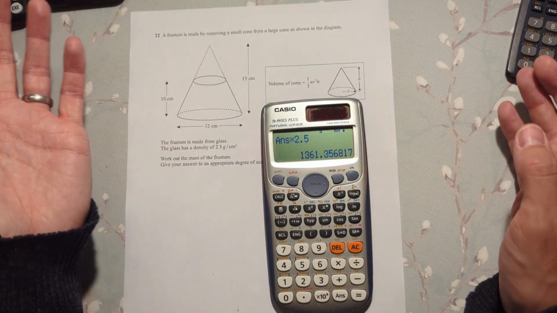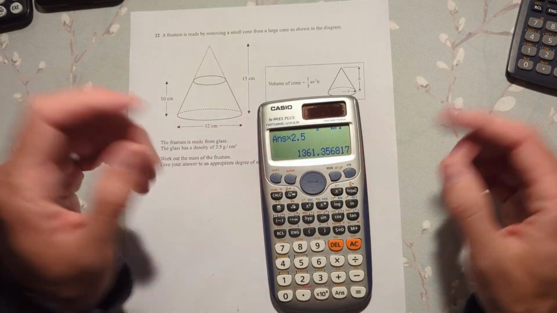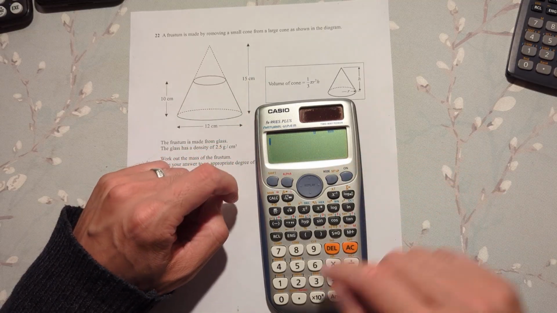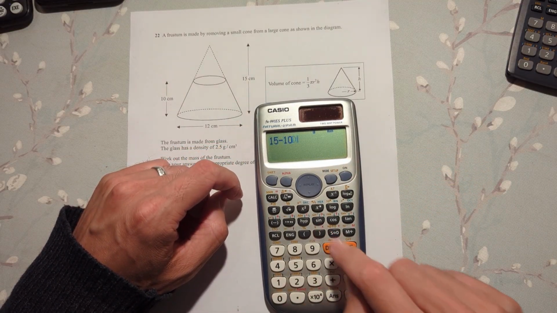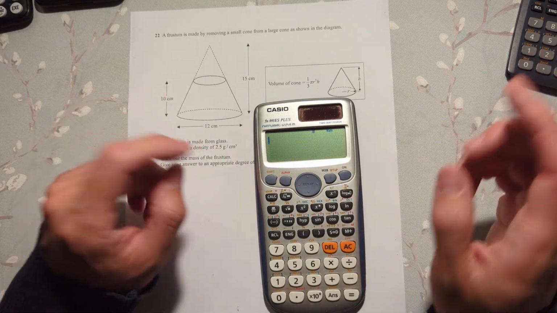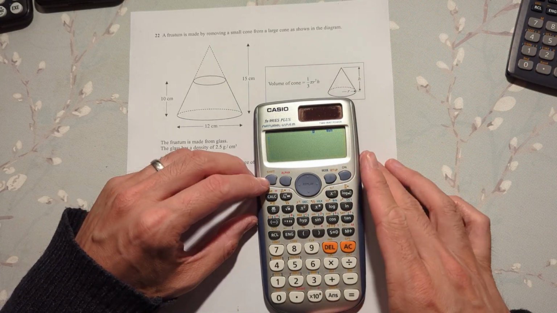See, that's actually pretty good. That is as good as the Sharp, really. Close. It still won't do this, which I quite like. It also has calc, which is the same as the Sharp's one.